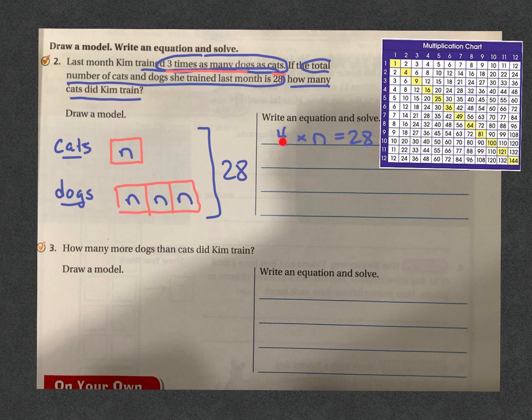We're going to go down the 4 row until we get to 28. 4, 8, 12, 16, 20, 24, 28, ding, ding, ding, winner, winner, chicken dinner. It took us 7 times. So 4 times 7 equals 28. 7 was that unknown number.